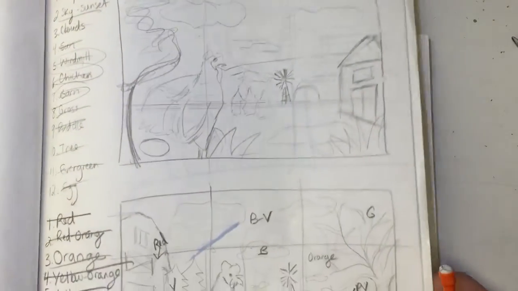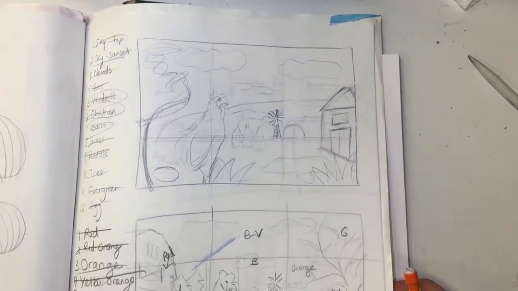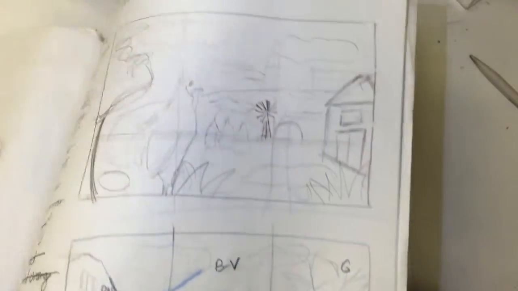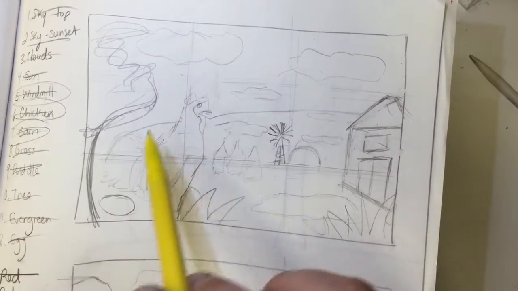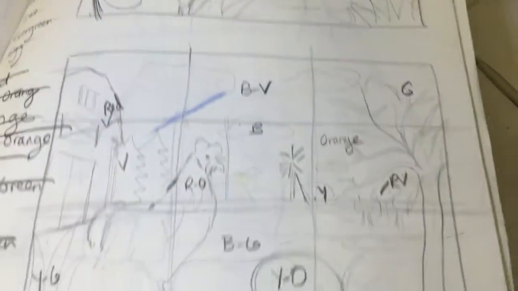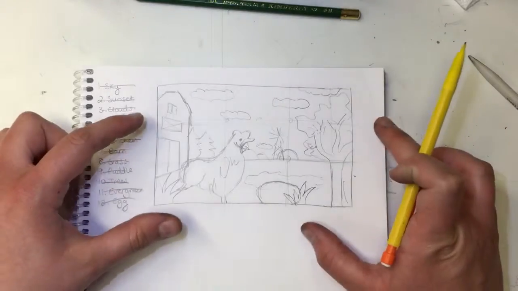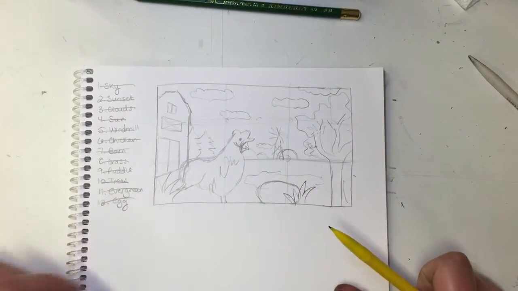This is a similar sketch that I did earlier. So you can see here, this is similar to what I just did, and this would be a different arrangement where the barn is on this side, tree is on that side. Still got the chicken and the sunset in the same place, but the egg back there. So this is a couple different things I tried. So that's what you're going to do. Come up with 2 sketches that each use all 12 of the items in your list.